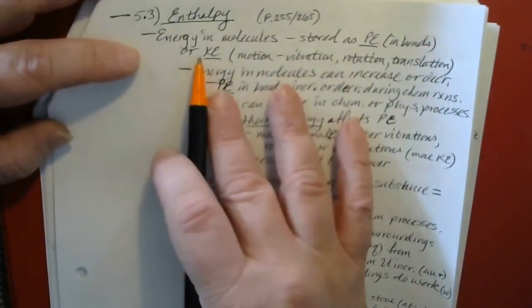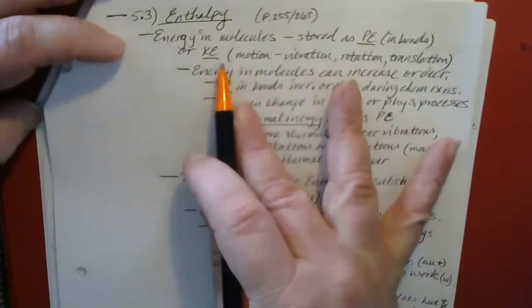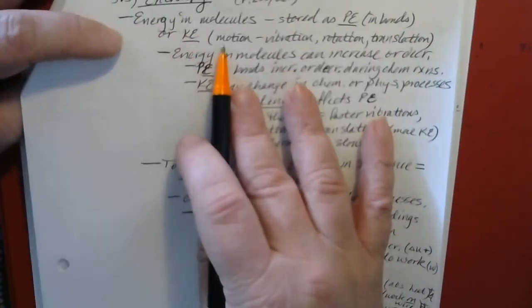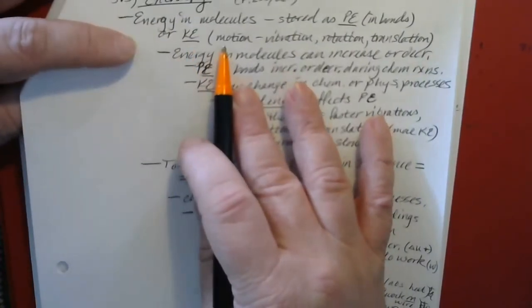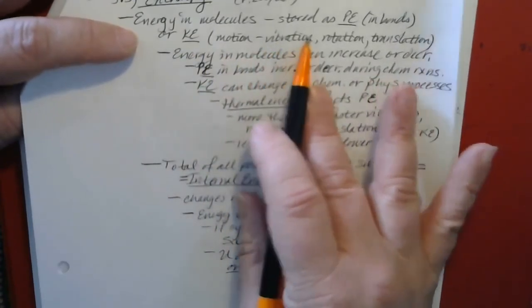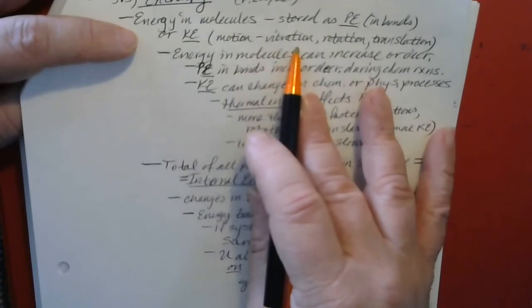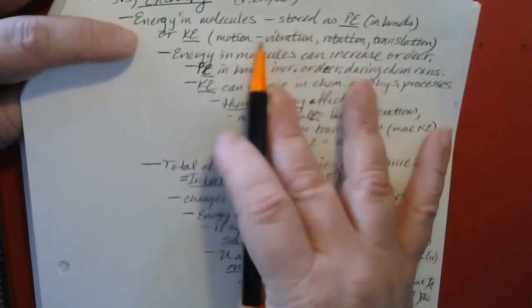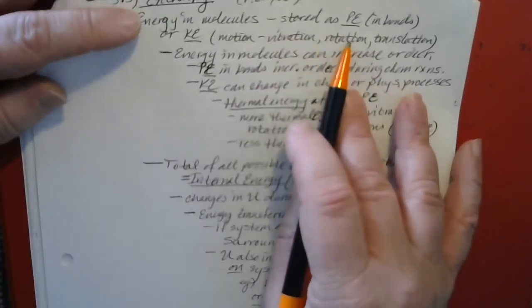Plus, molecules, of course, can have kinetic energy. Kinetic energy is the energy of motion, and molecules can have kinetic energy in the form of vibration. So all molecules can have that, whether it's a liquid or a solid or a gas. They all can vibrate. They can have rotation too.